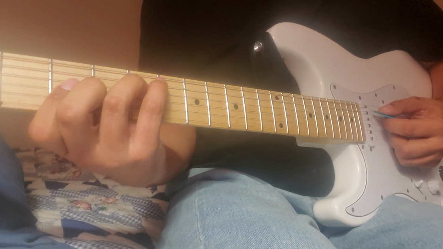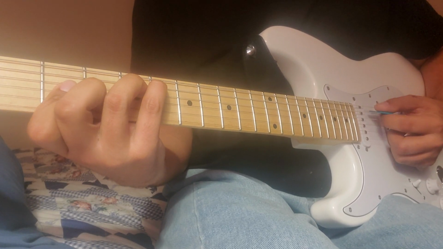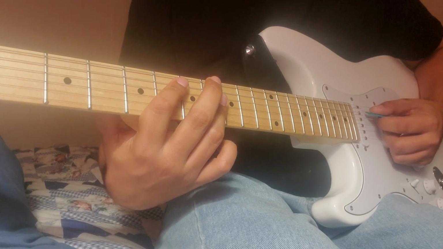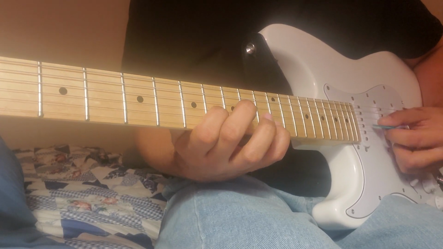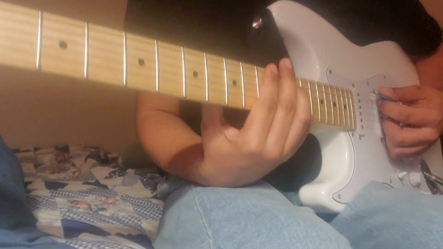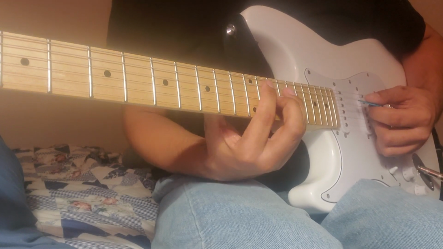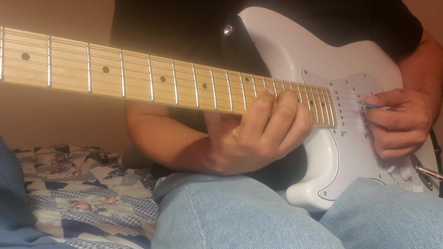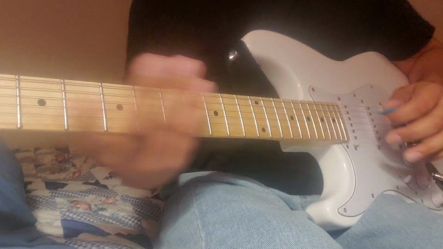So start up here. This is the C shape, okay? After that, you have the A shape. After that, you have a G shape. I can't play the whole G shape, but I know where the root notes are in the G shape. G, and after that, you have the E shape. And after that, D shape. Just learn those shapes. And then, like I said, eventually you'll be able to know where anything's at.